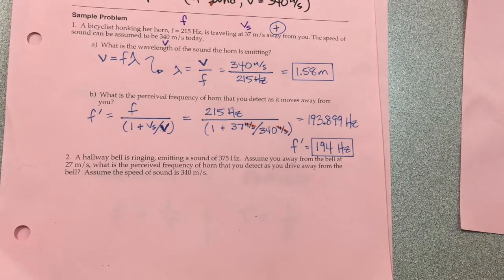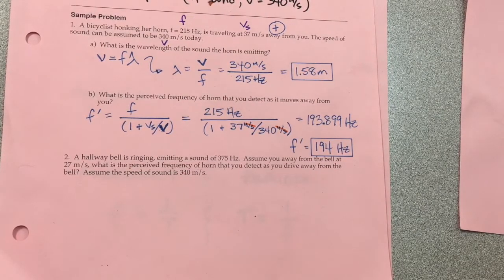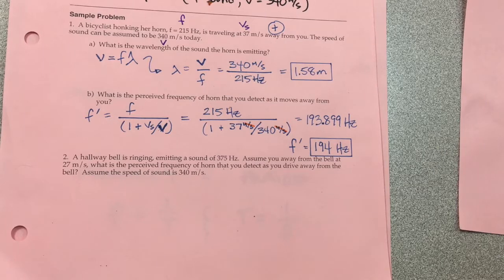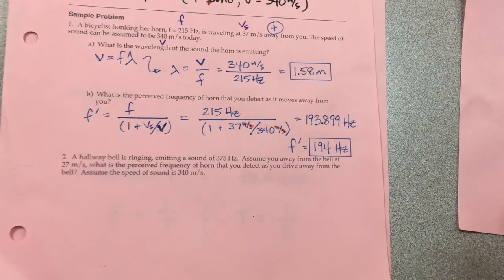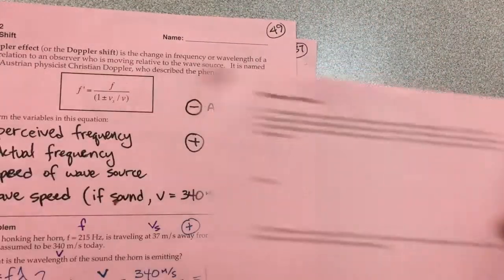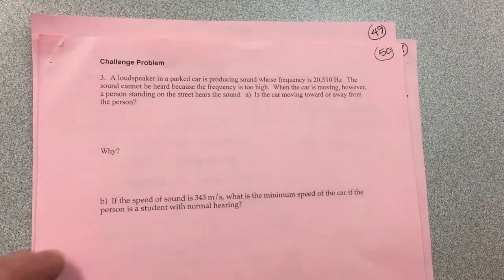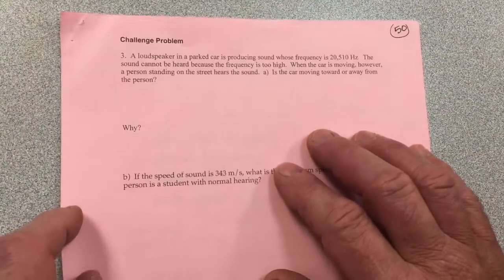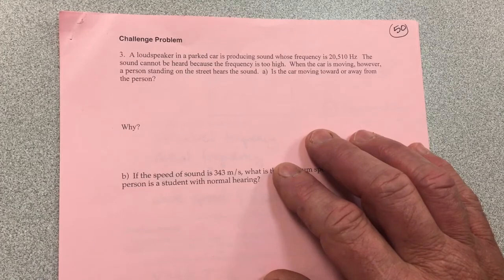Okay, and for homework, and I don't normally tell you homework in a video, but let's cover something real quick. For homework, I'd like you to do problem 2, and then on the very next page, 4950, on the next page, there's a challenge problem. It's got 2 parts to it. You won't be able to tackle the challenge problem very well without a little background information. So let me let you know a couple things here real quick.